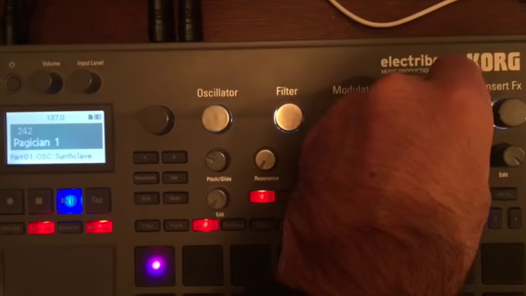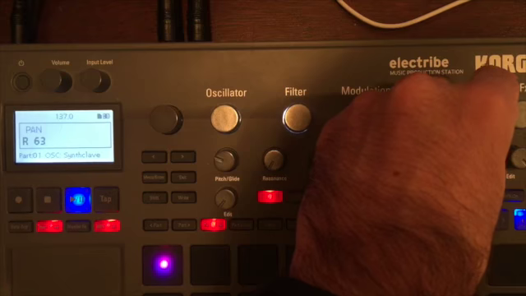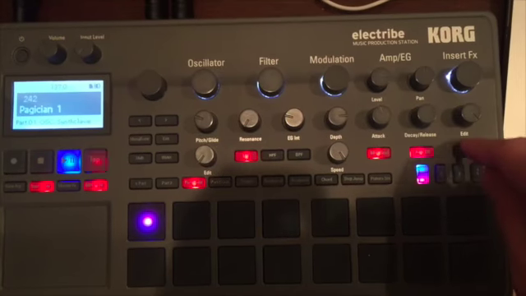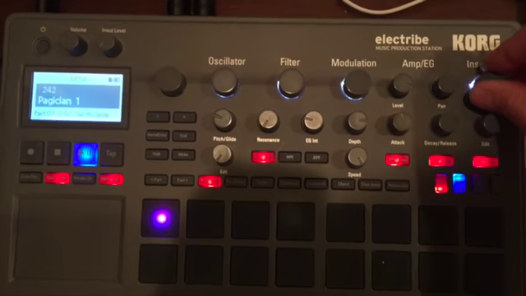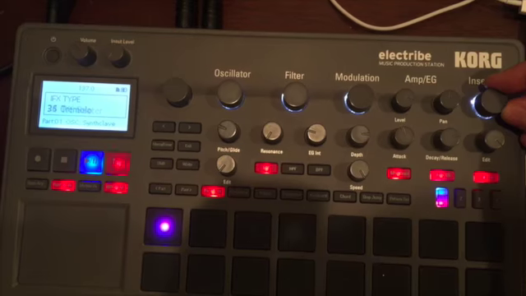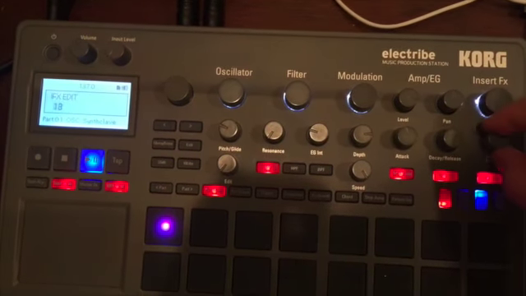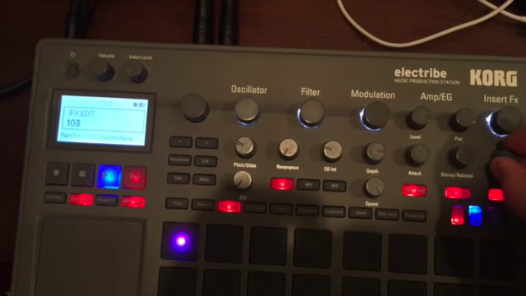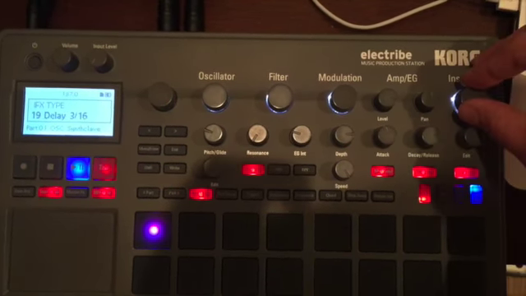And then here's your pan, so this is left or right. Your decay or release right here. FX effects right here. And this one works the same way. You just go through the different FX effects, pick the ones you want, and then this edit will change how much that effect hits the piece you're selecting.